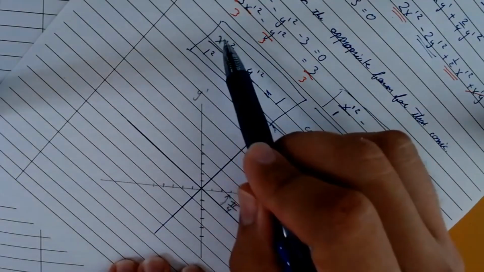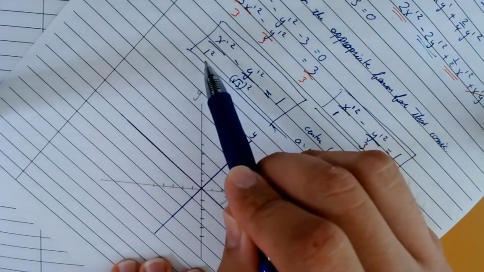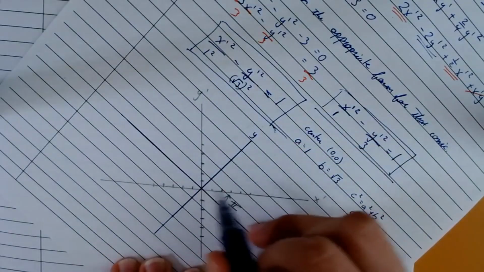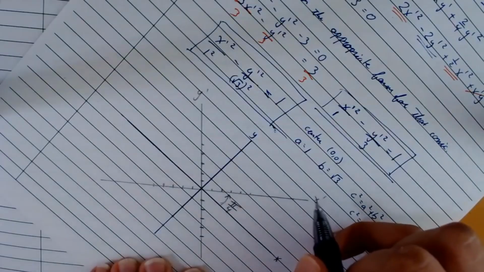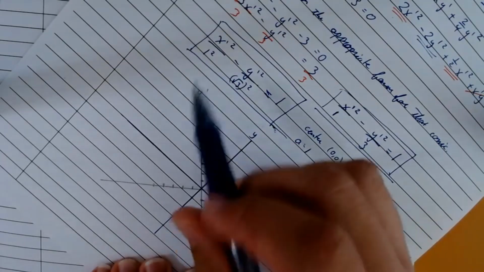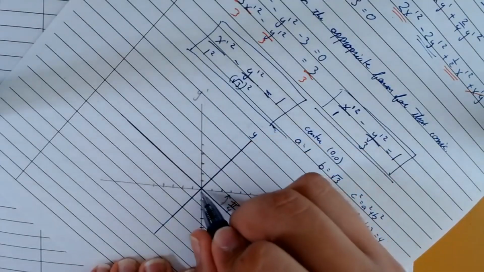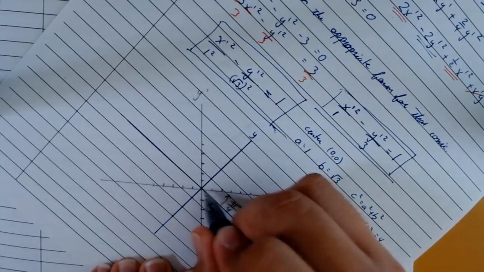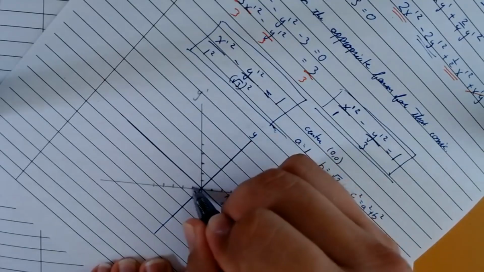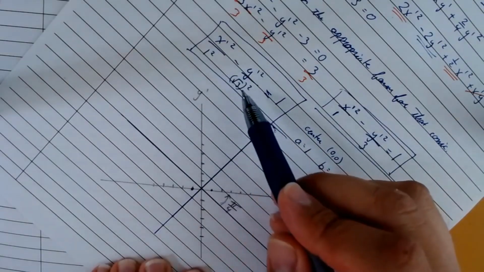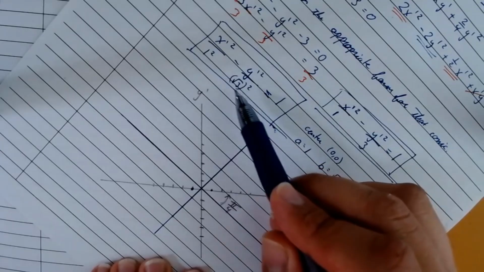Since x prime is the numerator of the positive term, that means that our transverse axis will be along the x prime coordinate axis. So here, our vertex will be 1 step in either direction, starting from the origin. So 1 here and 1 here. Okay? We will also have the square root of 3.